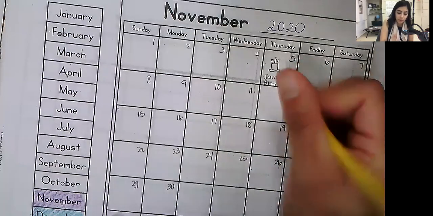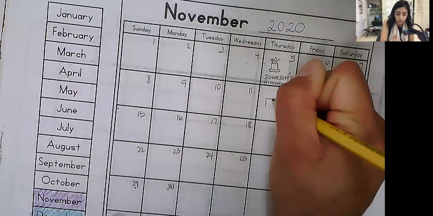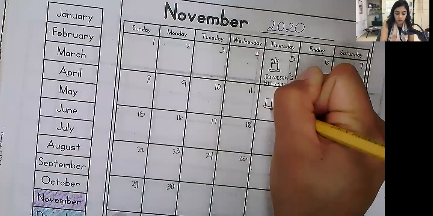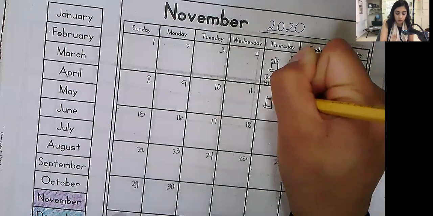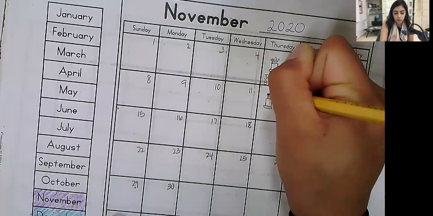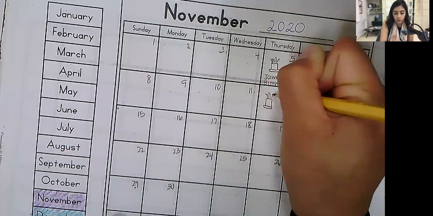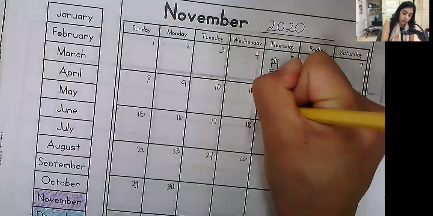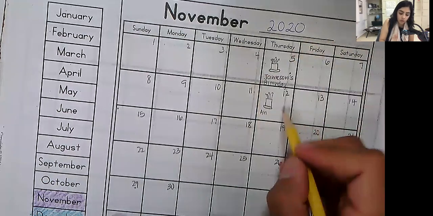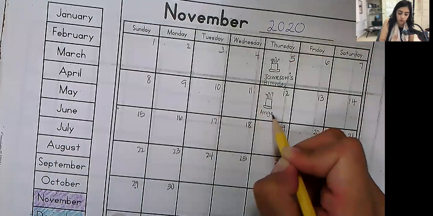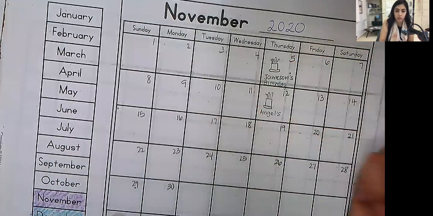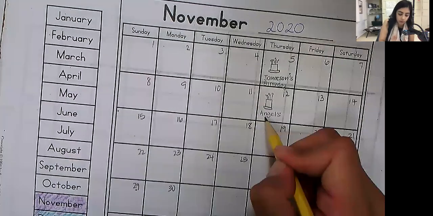Again, another Thursday birthday. Wow. We're celebrating all of the birthdays on Thursday. Doing little candles. A little bit of fire. I'm going to put Angel's, apostrophe S because it belongs to him. It's his birthday.